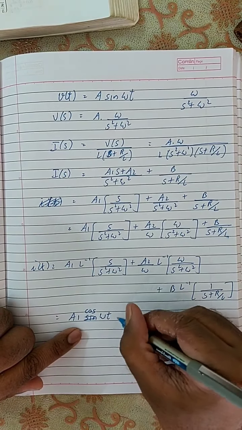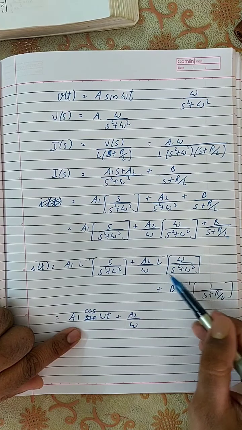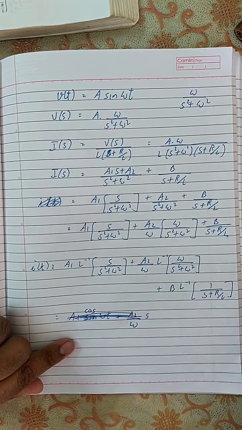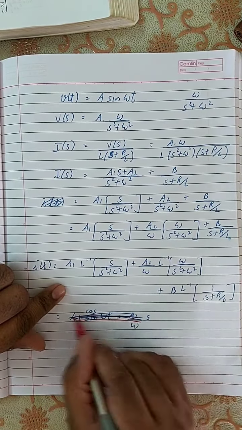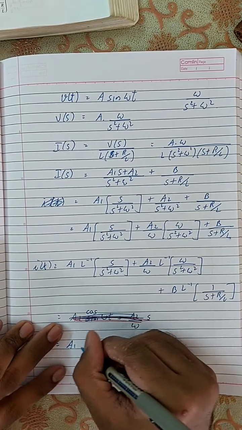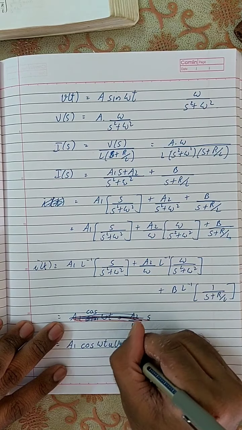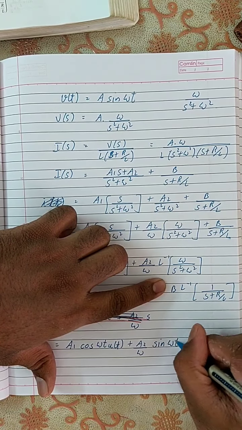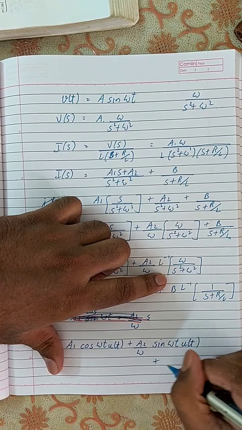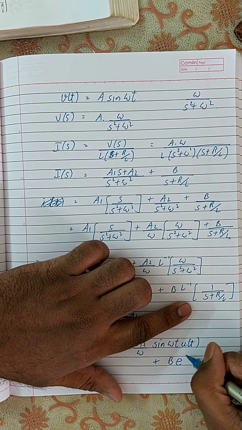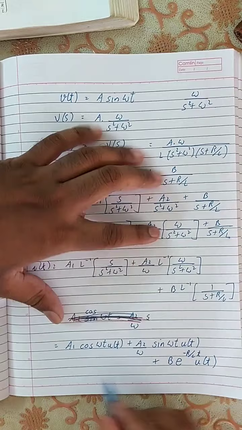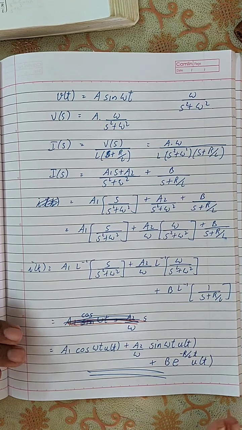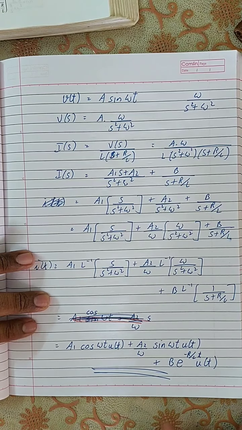So this is cos omega t, plus A2 by omega. What is the Laplace inverse of this? It is sine omega t. Sorry, it should be with u of t. So it should be A1 cos omega t u of t, plus A2 by omega sine omega t u of t, plus B into e raised to minus R by L t u of t. Again, this is just a framework of how to find the corresponding values of whatever they are asking in the question. That's all. I just want to show you the general framework.